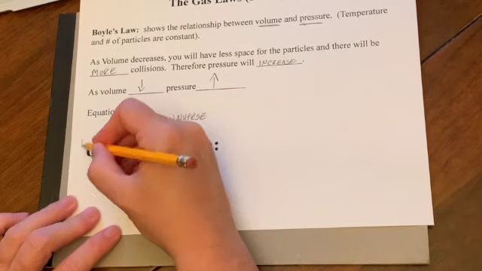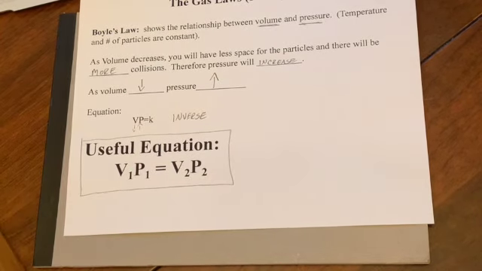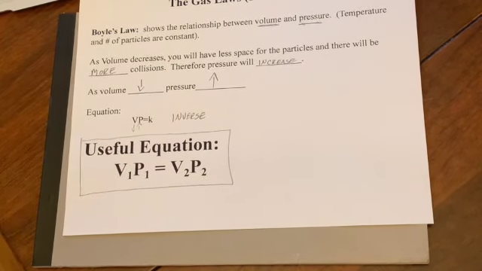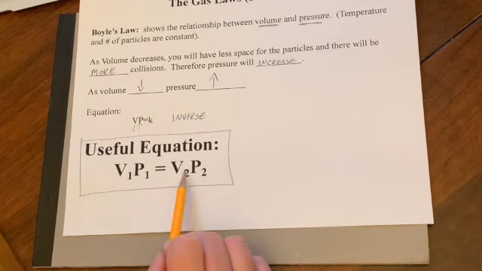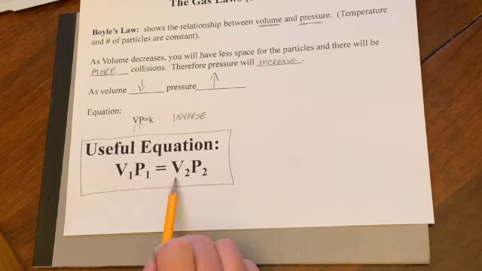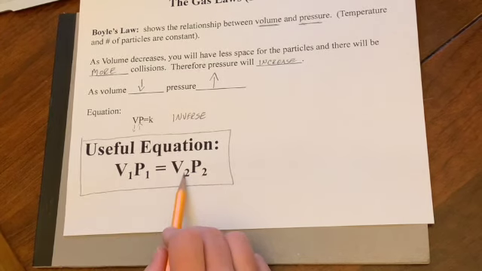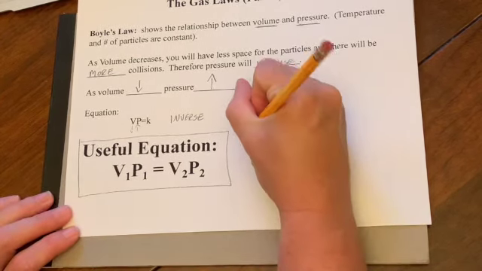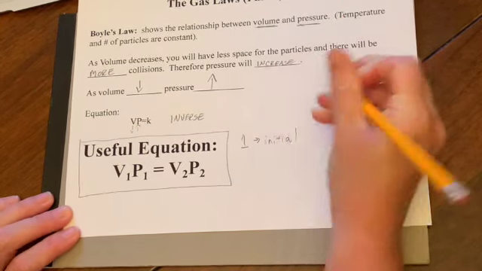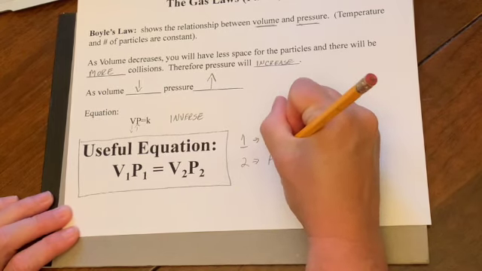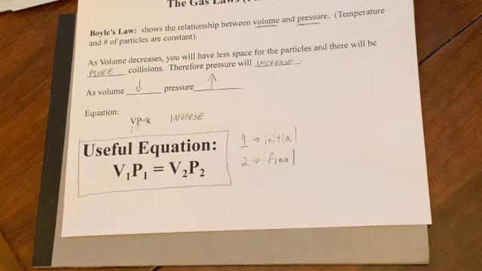Now, I also have what are known as the useful equations. By that, I mean this is going to be the one, and that's why I made it such a huge font, that you're going to be using when I ask you to do some calculations. And this is V1 P1 is equal to V2 P2. Now, what do I mean by 1 and 2? So 1 are your initial volume and pressure, and 2 would be your final. So when I use the number 1, that means initial, or what you are starting with, and 2 is your final. Okay, so let's take a look and see what these are going to look like.